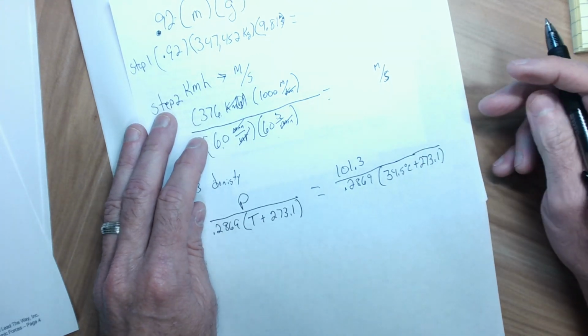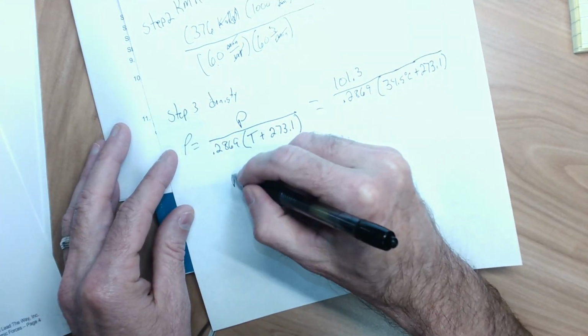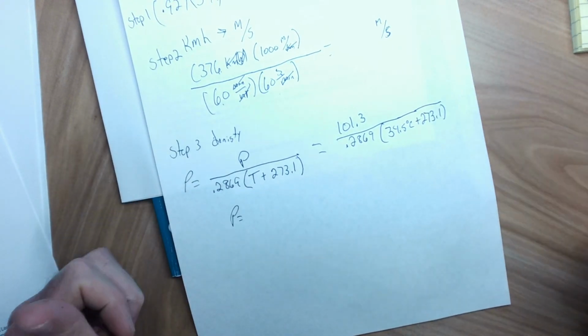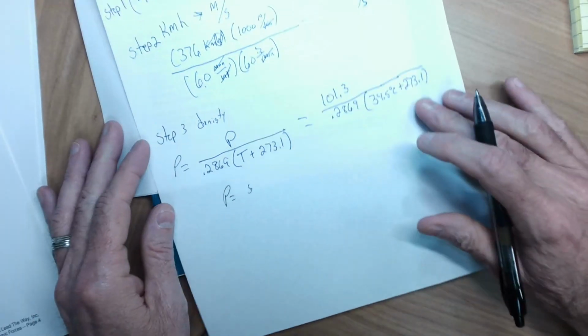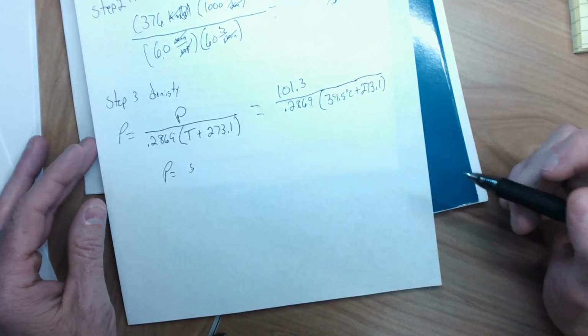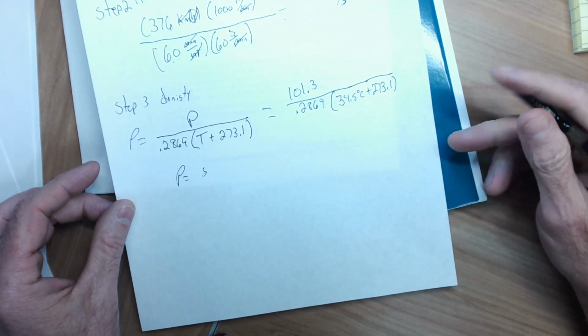Okay? You calculate that all out, and that's going to give you your air density. Okay? So that will give you your answer. Again, I am not going to solve it for you. You have a calculator. I've set it up. You should be able to plug in the numbers.